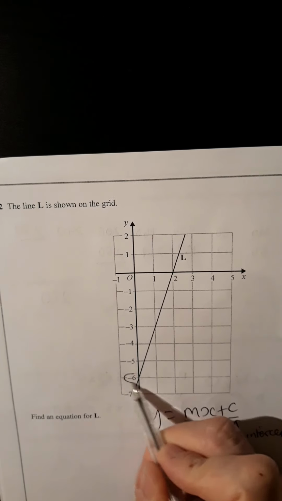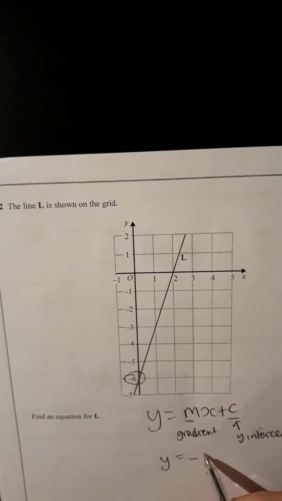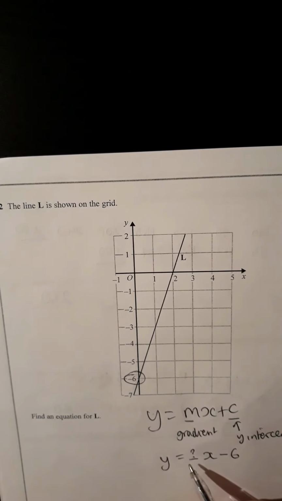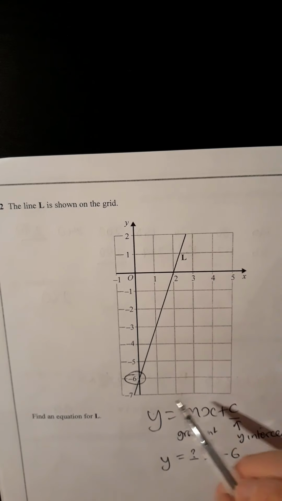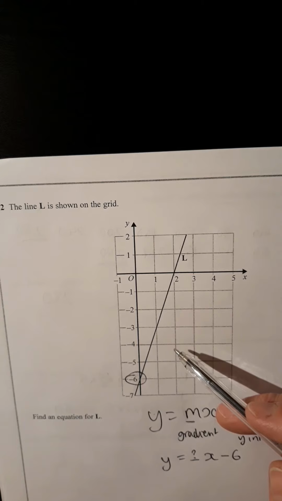So already, before I even do anything, I can say y-intercept. I look at here, my y-intercept is minus 6. So I already know it's y equals something x minus 6. That something is our gradient. And all we're looking for is a triangle we can draw on there to work out the vertical and horizontal distances.